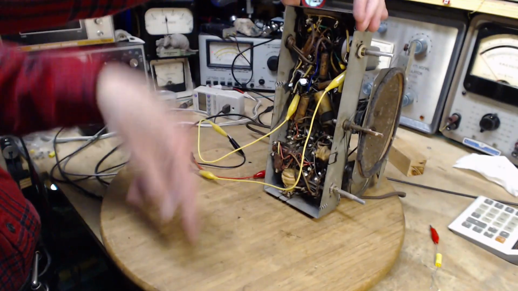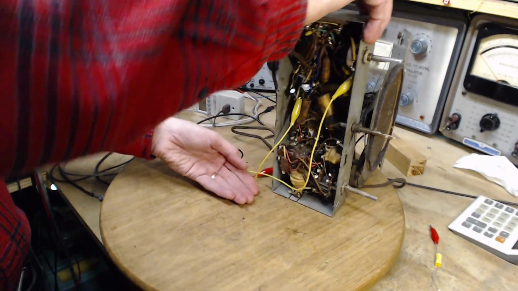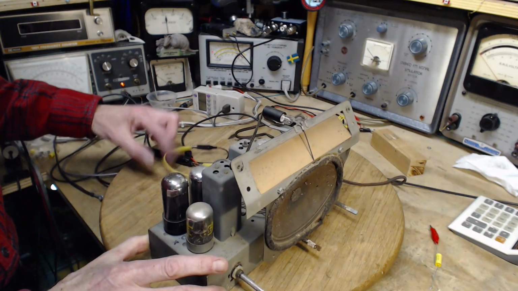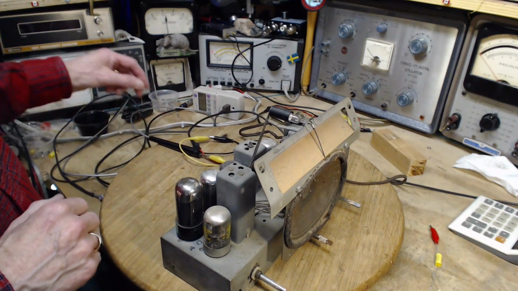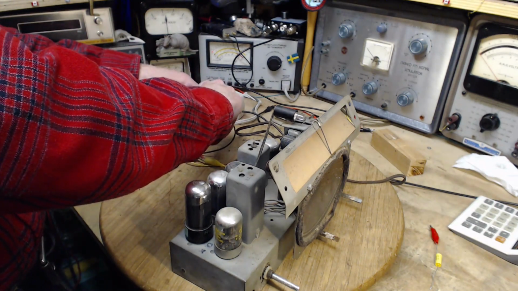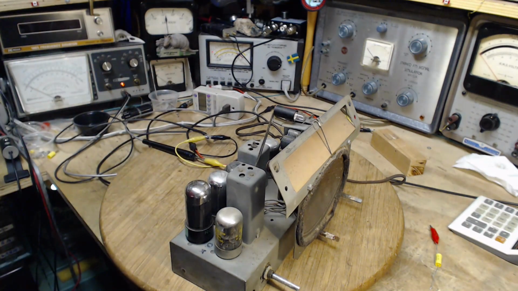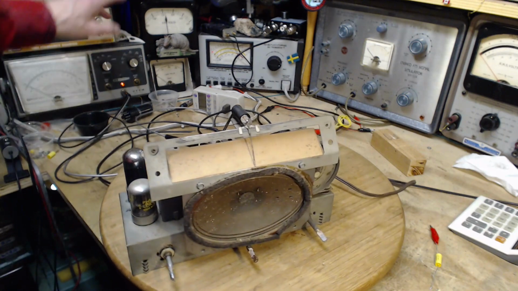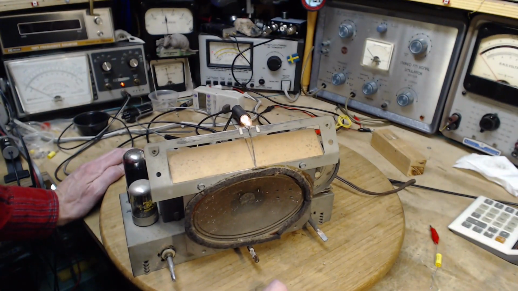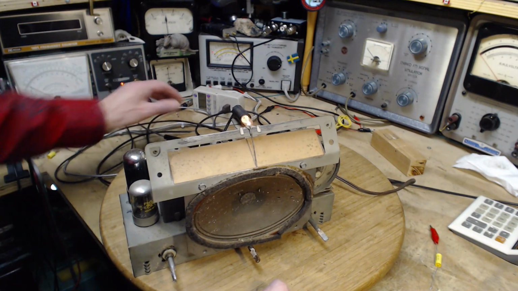This is the connection for the AVC, or not necessarily the AVC voltage, but a DC voltage like the AVC voltage. And now I can put this on here. This might make things work a little bit better. Power back on. Let's see what we get now. Feel a little better having this connected.